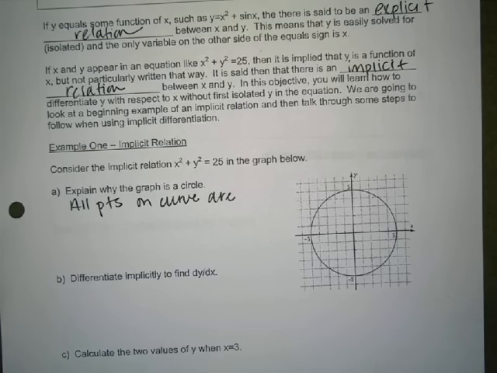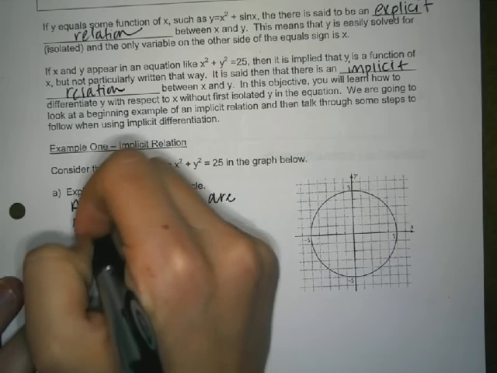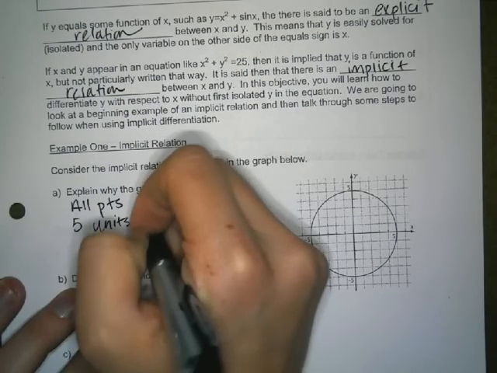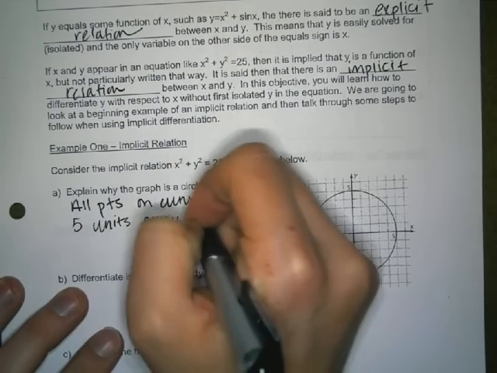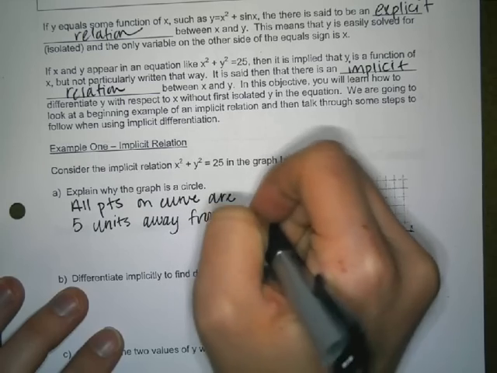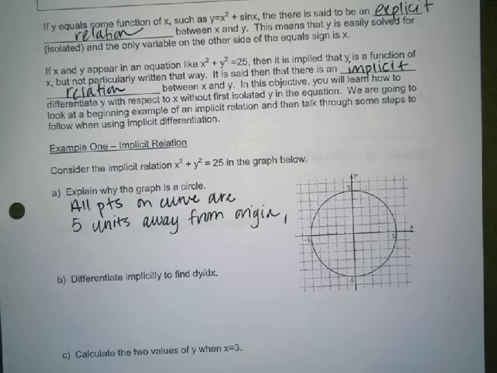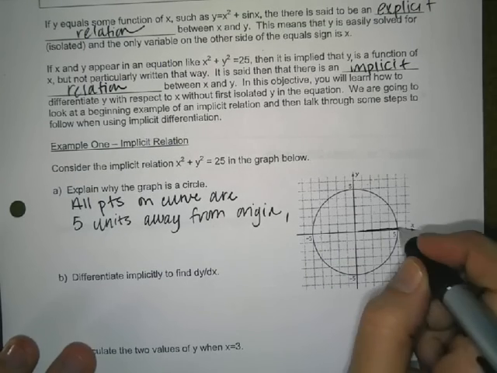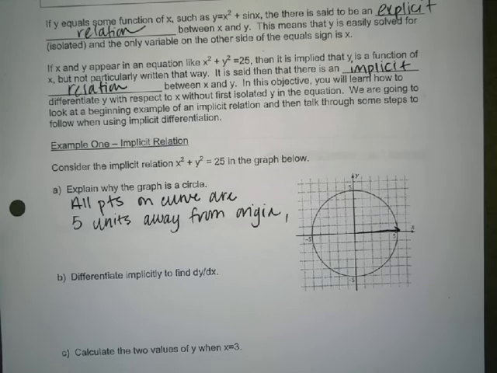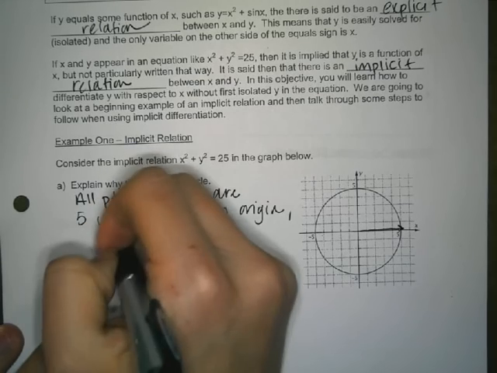So all points on the curve are 5 units away from the origin. Why would we need to know that in order to say that this is indeed a circle? Because the circle is equal at all points from the center. Yeah, any point on a circle is the equal distance from the center. And what would we call that distance in a circle? A radius. So all points on the curve are 5 units away from the origin, thus forming a circle.